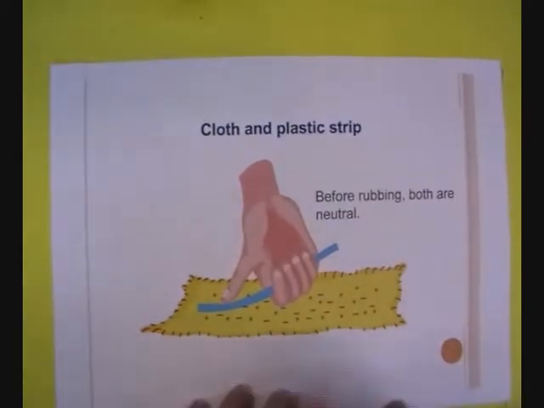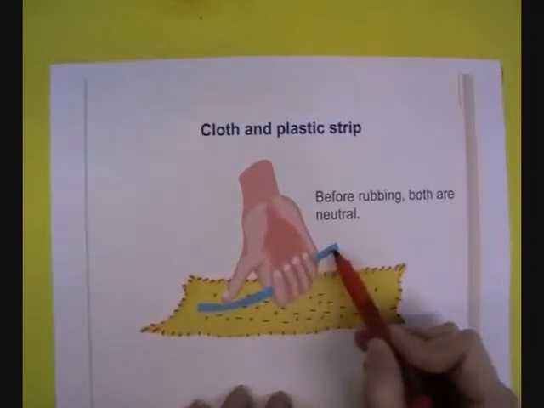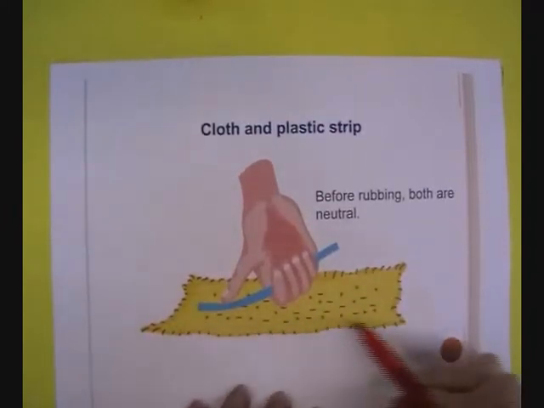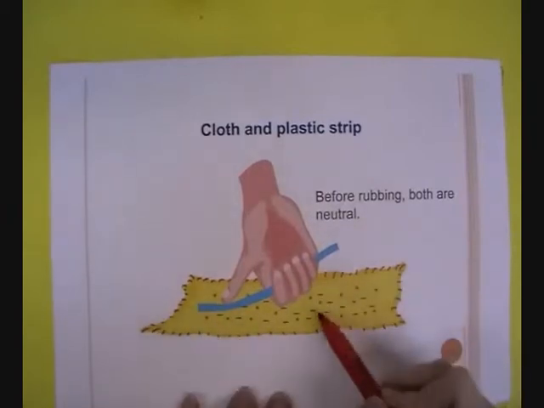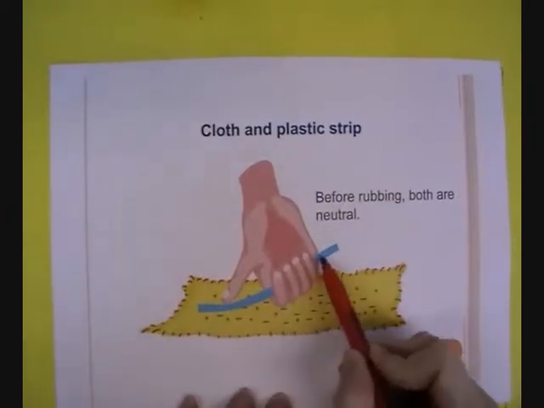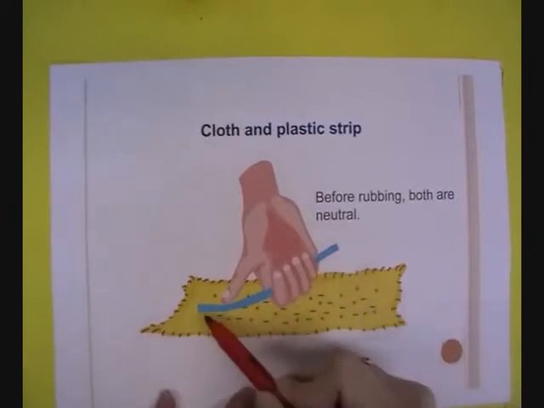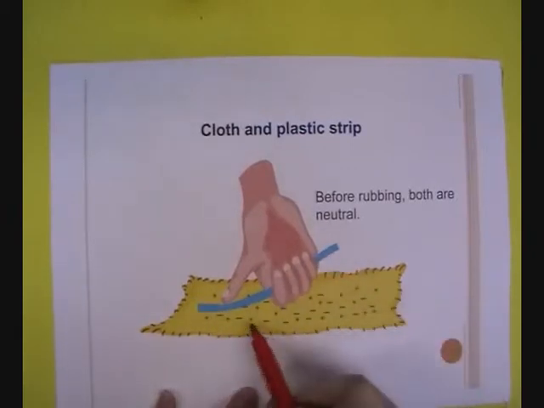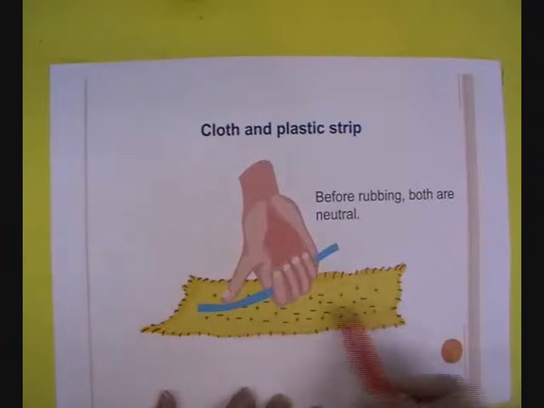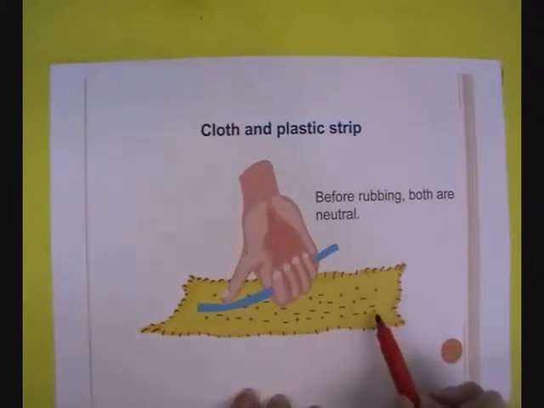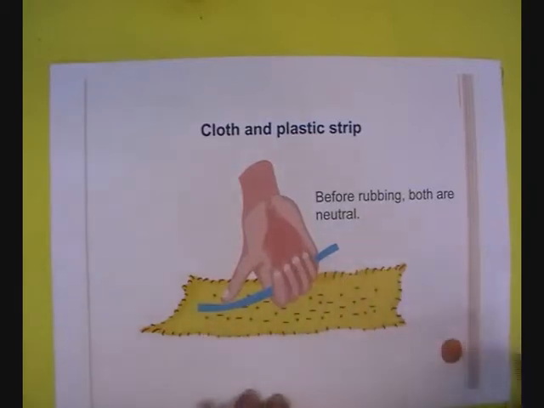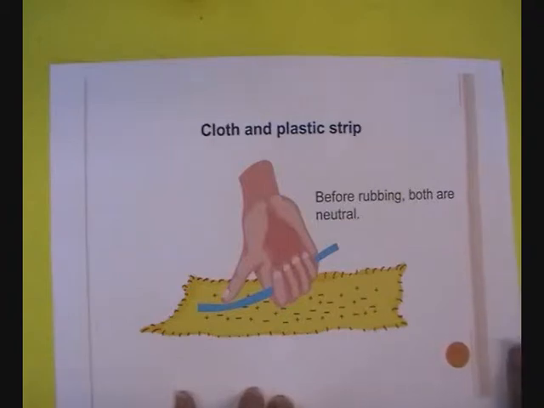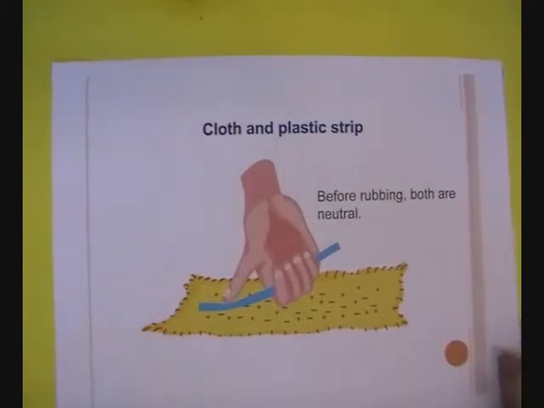This is a piece of plastic that the person has in their hand, and this is a cloth. Before rubbing, both of these are neutral. The charges haven't been shown in the strip because the strip's too small to show that properly. But you can see all these positive and negative charges, and if we counted them all up, we're not going to bother today, you would see that there are equal numbers of positive and negative charges, and this cloth is neutral, and so is the strip. So before any static charge happens, the cloth is neutral, and so is the strip.